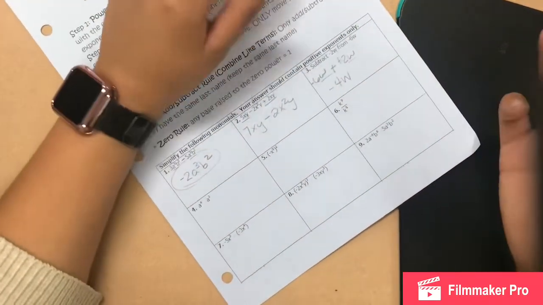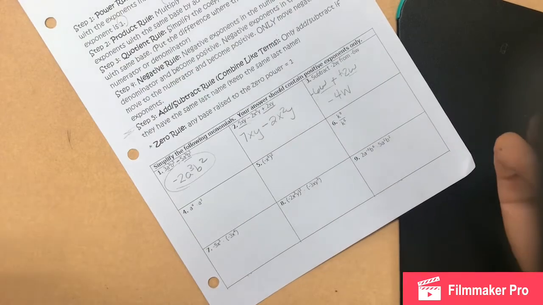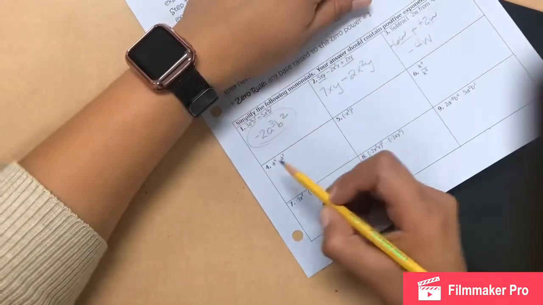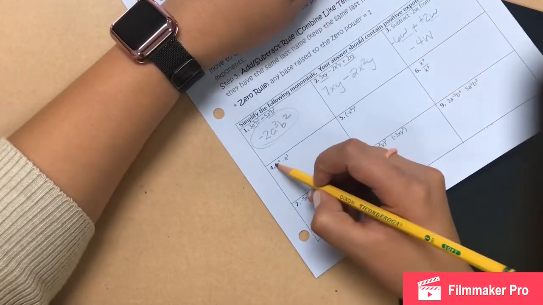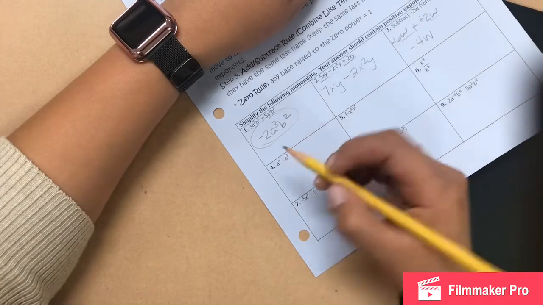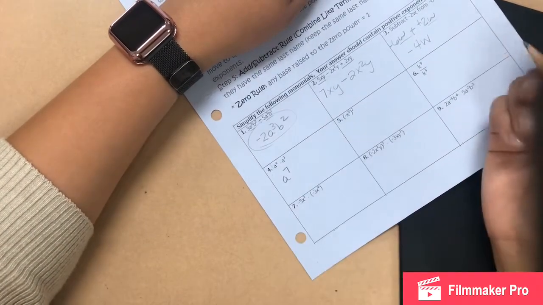Okay, and honestly, these problems are pretty simple. They don't really have higher levels. These kind of have just 1 or 2 rules. So let's just go over them. Number 4, all I see is the product rule. Product rule says I multiply my coefficients, so 1 times 1 is 1. Then I'm going to add my exponents, so 4 plus 3 is 7.